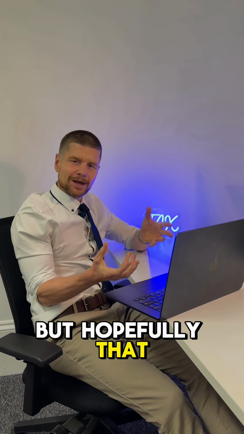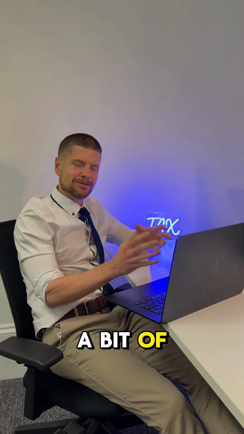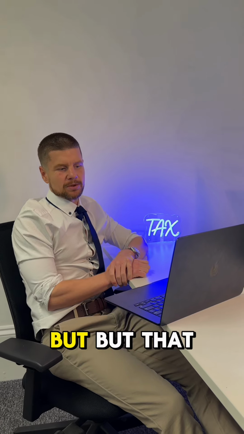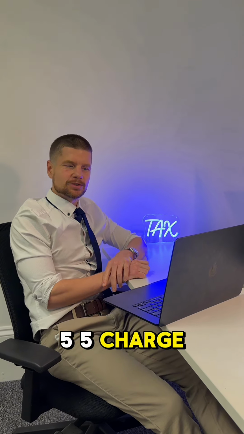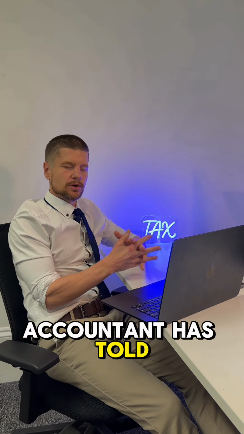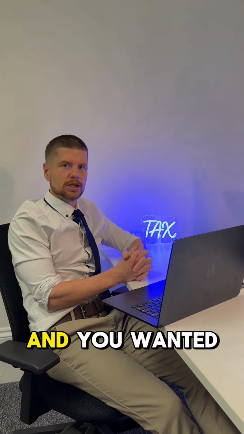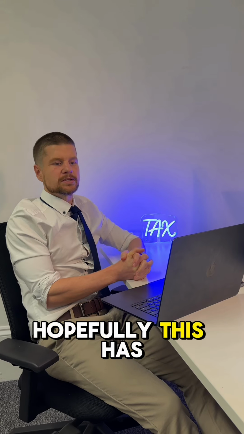But hopefully that brings some clarity to that. And it is a bit of a confusing concept, but that is how the Section 455 charge works. And if your accountant has told you that you have that charge and you wanted to know what it was, hopefully this has brought some clarity.